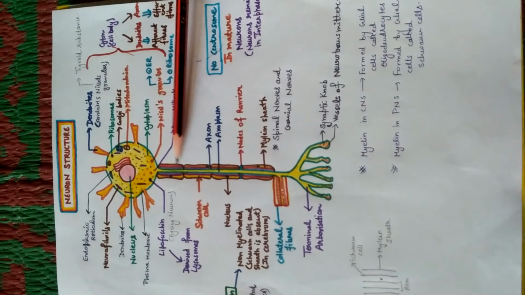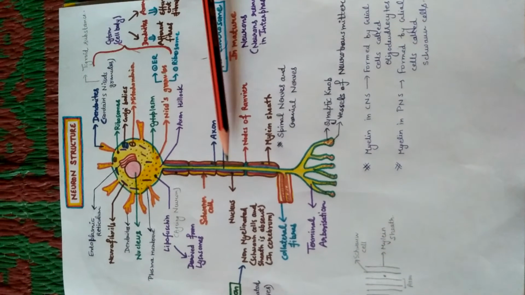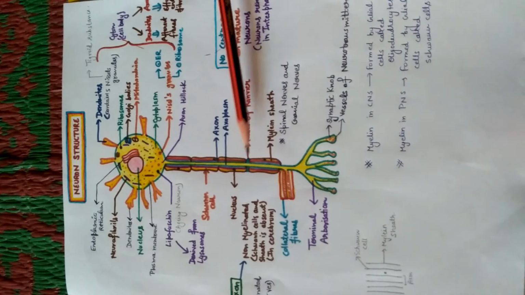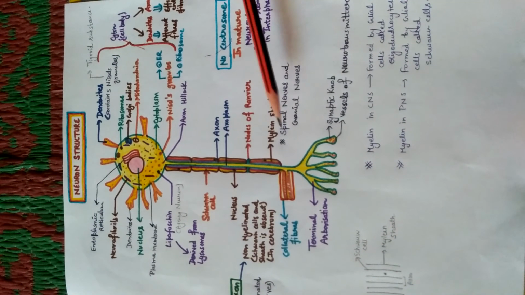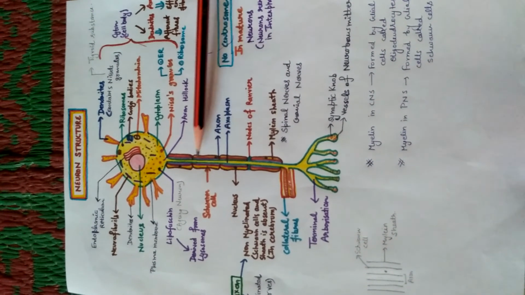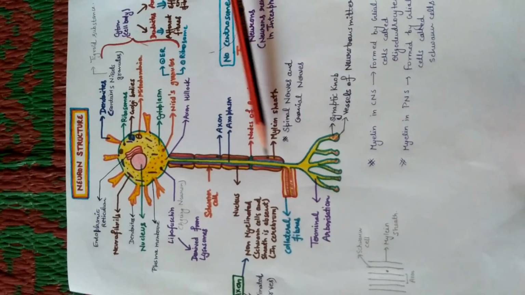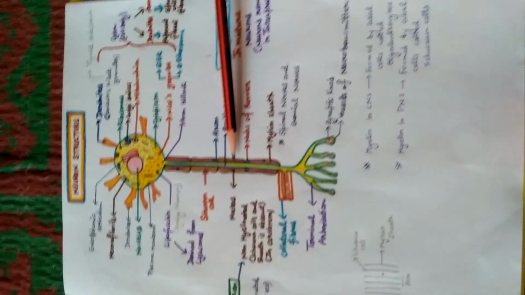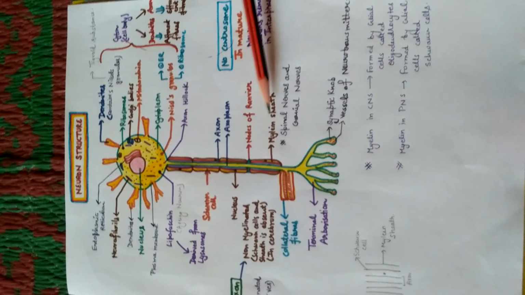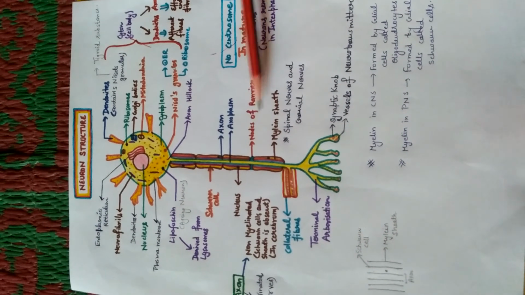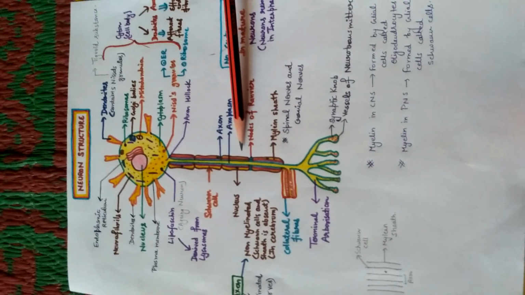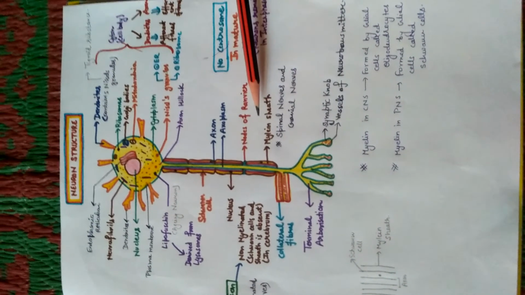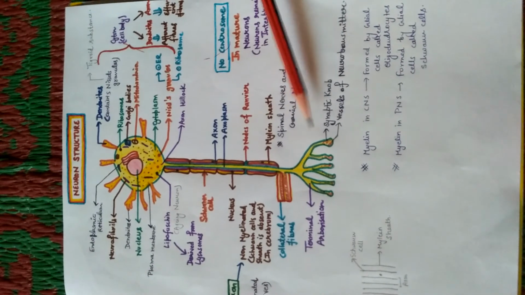This myelin sheath acts as an insulator. And here you can see this is a part which is the nodes of Ranvier, where the myelin sheath is absent. At the nodes of Ranvier there is no myelin sheath. That's why any signal can jump from one point to another point, and sending the information is fast due to these nodes of Ranvier. So the nodes of Ranvier play a very important role in sending the information at a very fast rate.